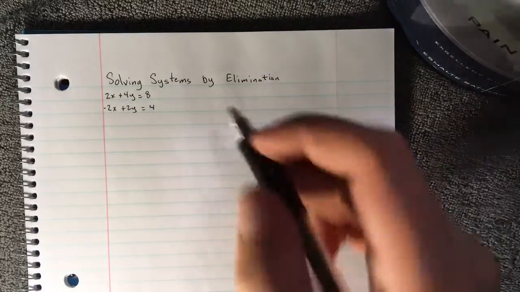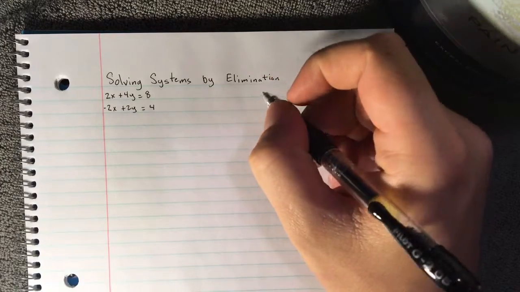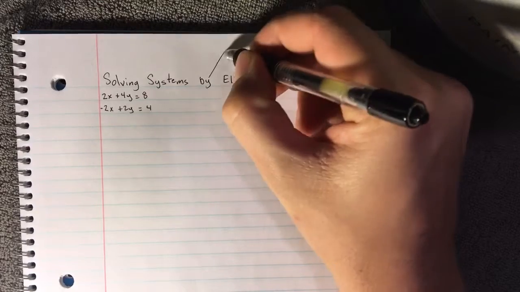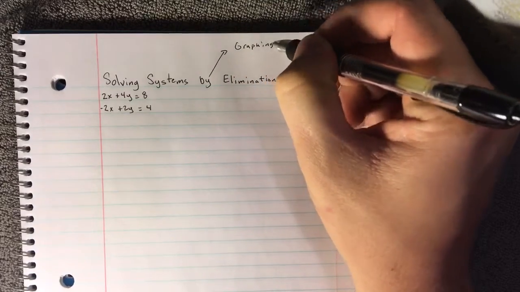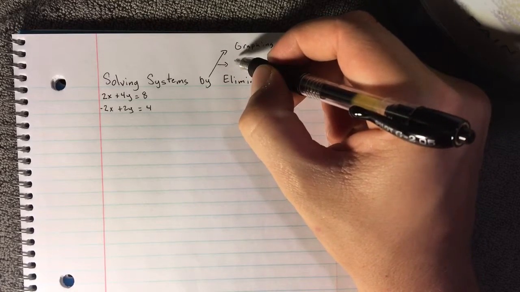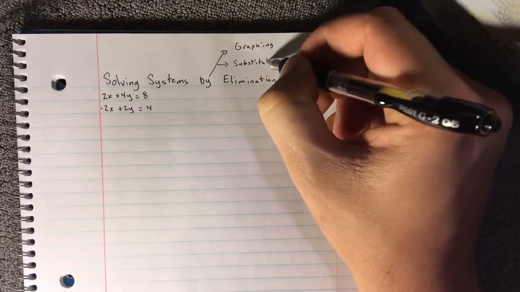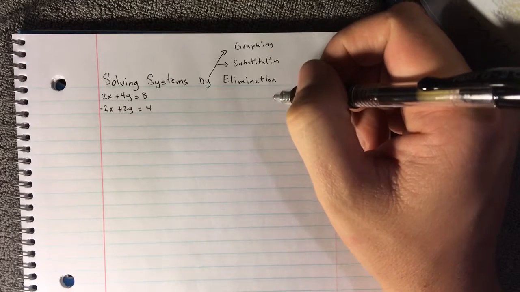Okay, so today we're going to look at the next method of solving systems of equations. If we recap, so far we've talked about solving systems of equations by graphing, and then on Thursday we learned how to solve systems by the substitution method. And today we're going to look at the elimination method.